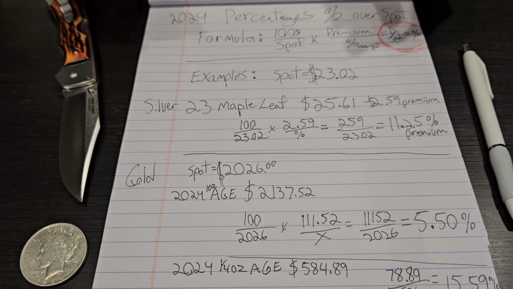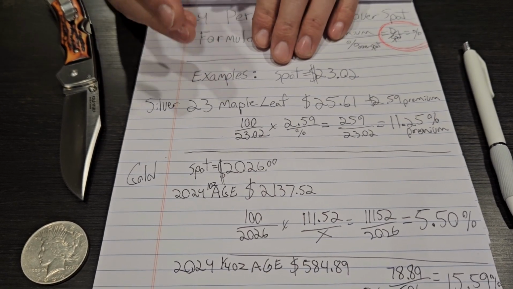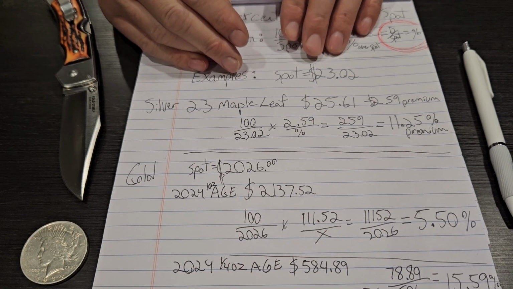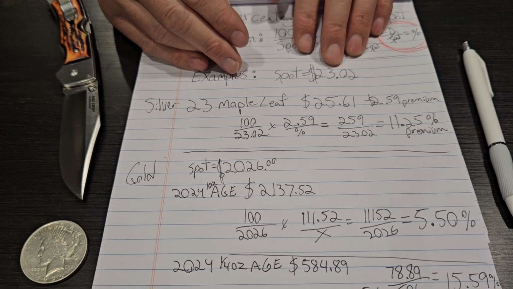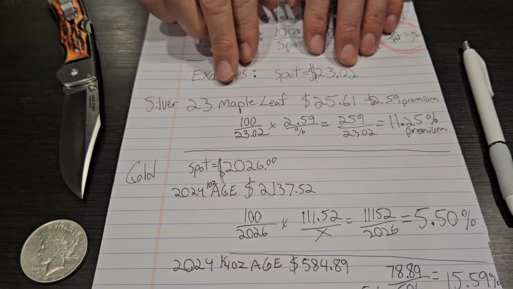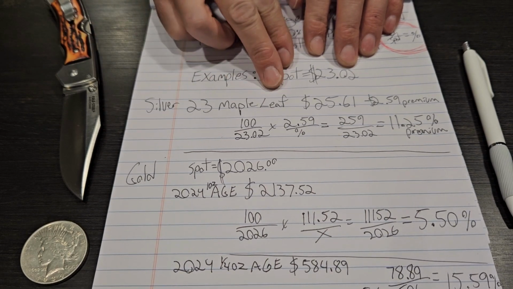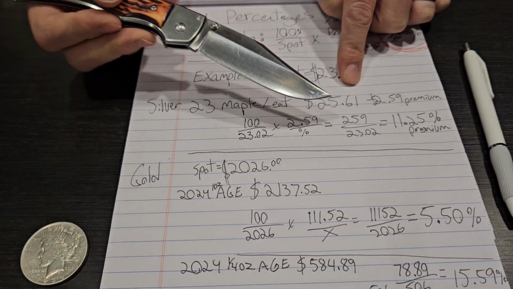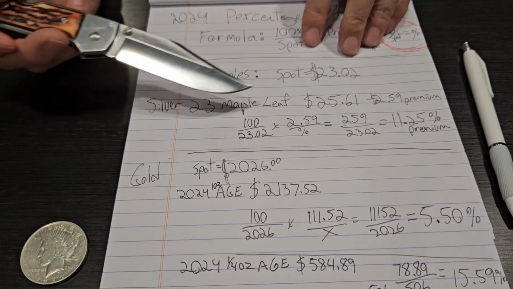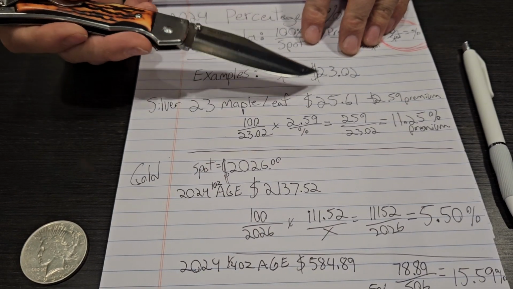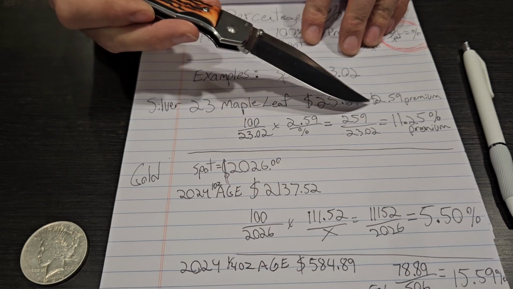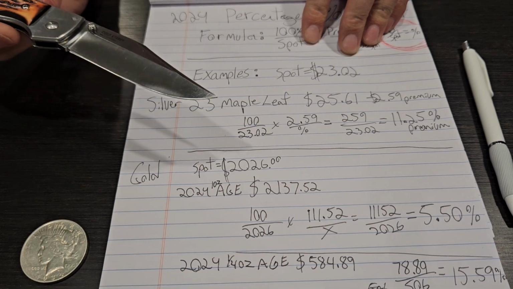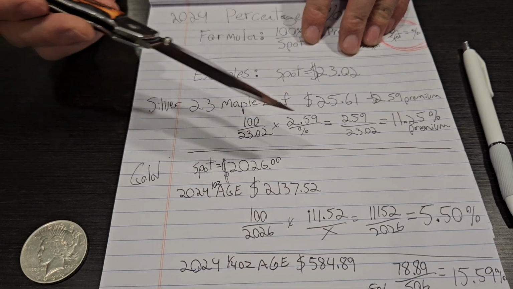Let's do this, right? So here are our examples. Today, when I pulled spot price from whatever website, I think it was Monument Metals, spot for silver was $23.02, right? And this example is a 2023 Maple Leaf for $25.61. There goes my pointer again. And the difference, subtracting spot from what they're asking, the premium, is $2.59. Pretty good deal there. Thank you, Monument Metals, for knocking it out of the park as always.